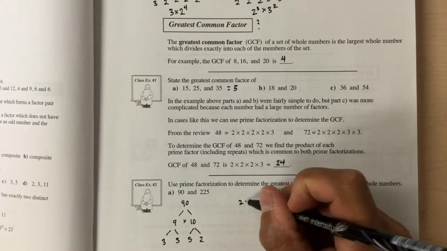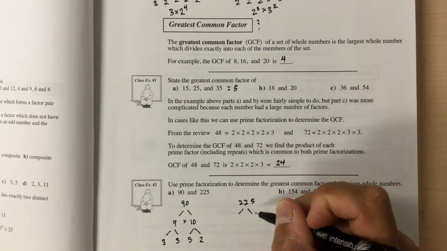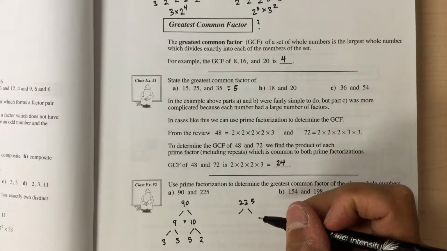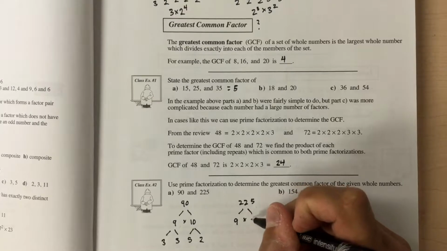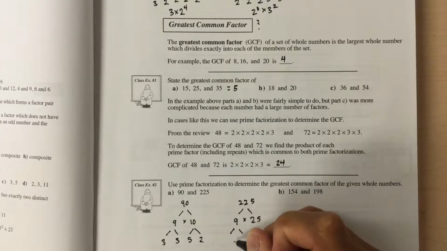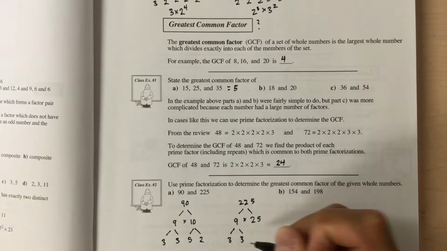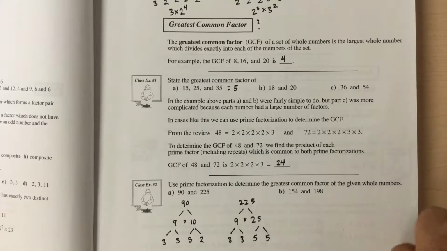And with 225, the same thing, we're going to break this down. Nine times 25, and we can break this further down into 3 times 3 times 5 times 5.